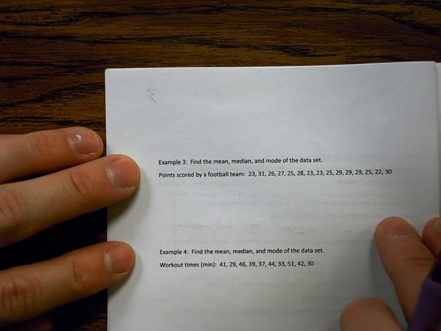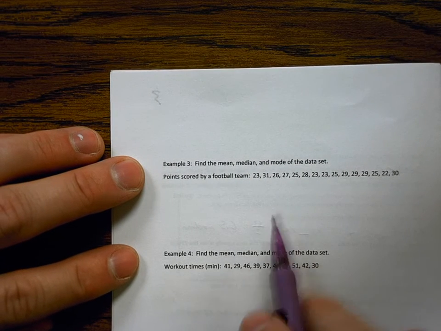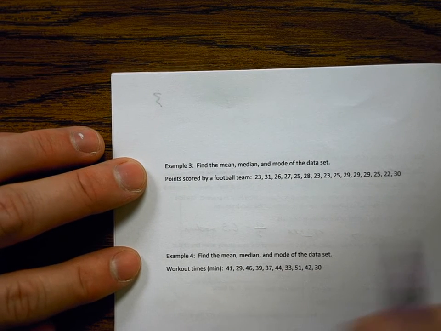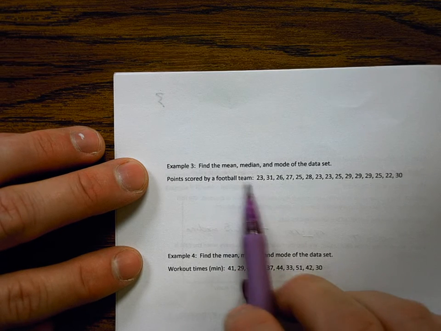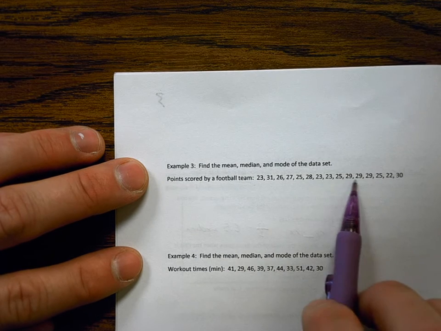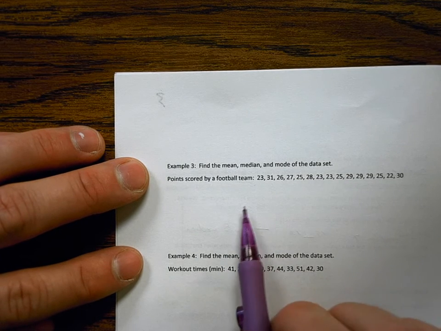Turn the page over. Now, I want you to do the same thing here. Here we don't have to make a line plot. It's not asking us to, but I want you to attempt finding the mean, median, and mode of the data set.